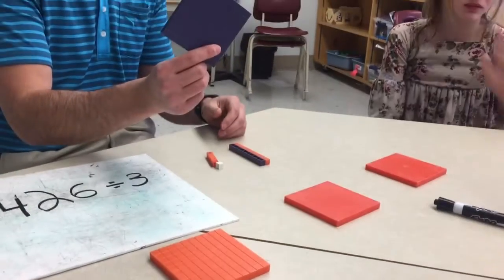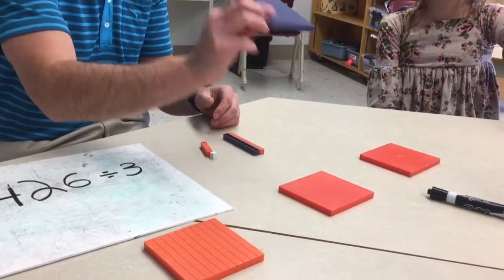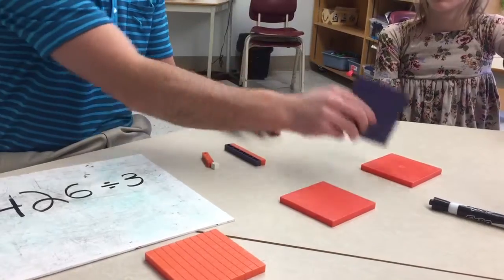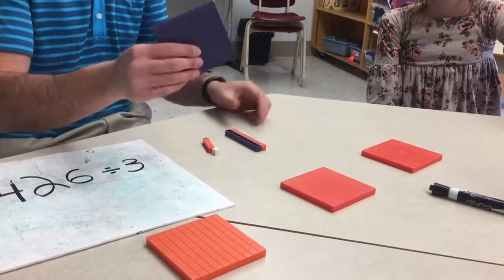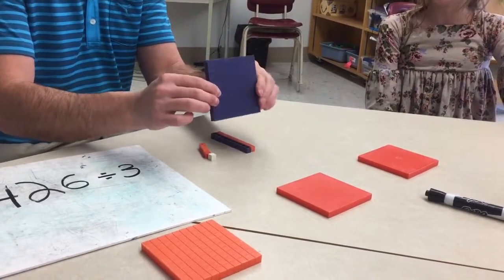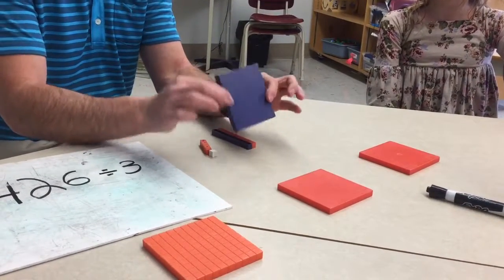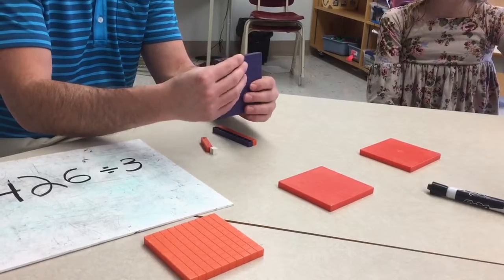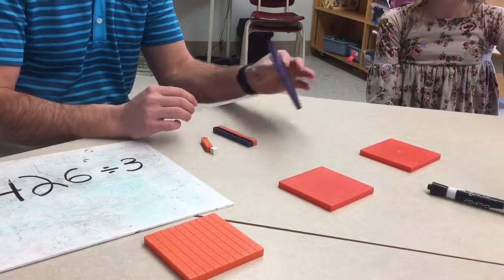Now here's a problem. I can't divide this piece, it's one piece, into 3 chunks. So this is what we do. We do a process called regrouping. We can take this to the bank and trade it in for 10 tens pieces, because this is 100, so 10 tens pieces gives me the same as 100.